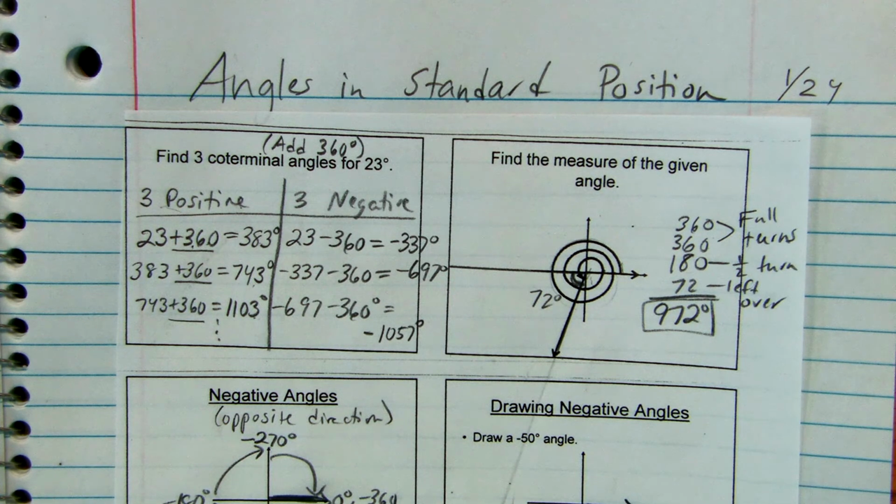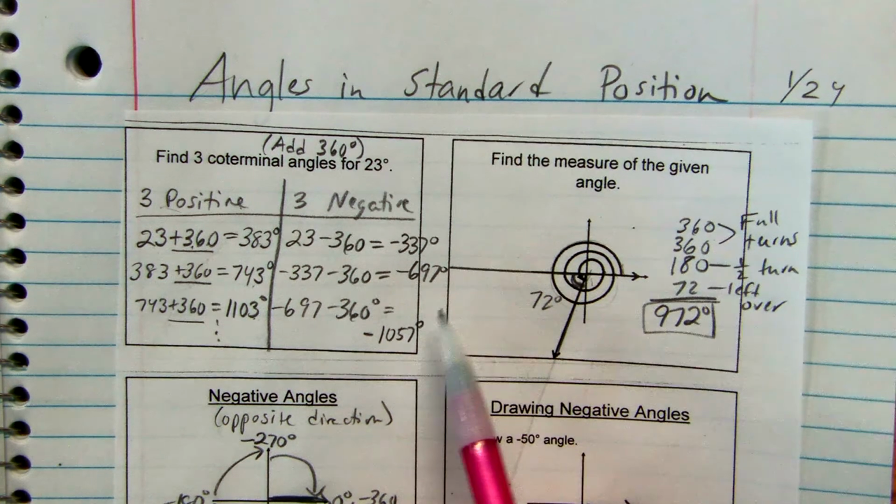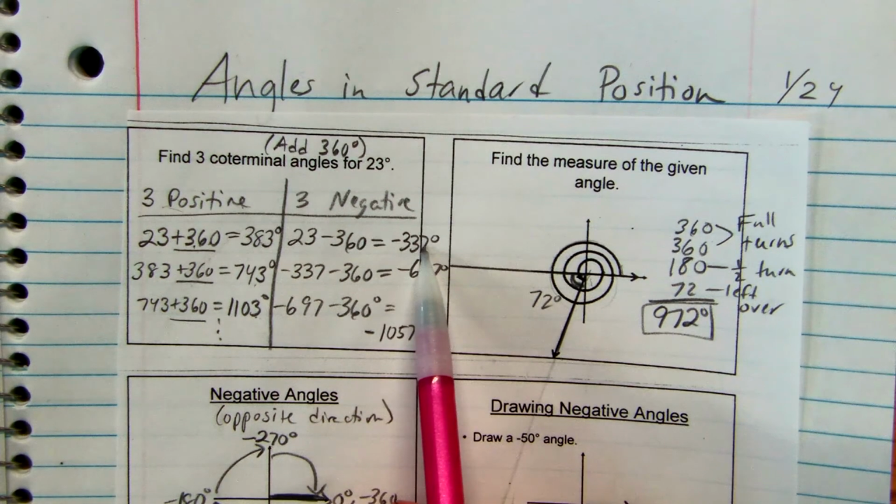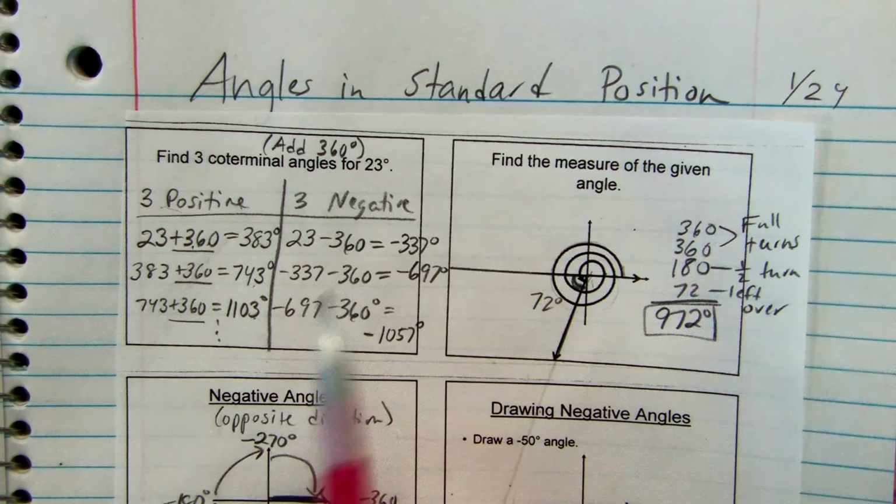So would the 383 degrees be coterminal with the negative 373 degrees? This and this, yes, they would all be coterminal. They would all stop at the same place.